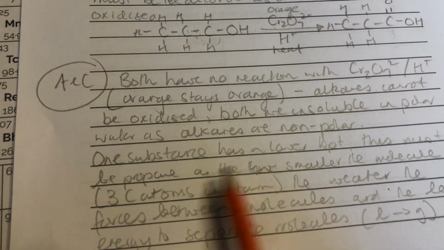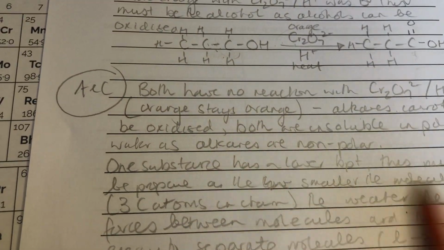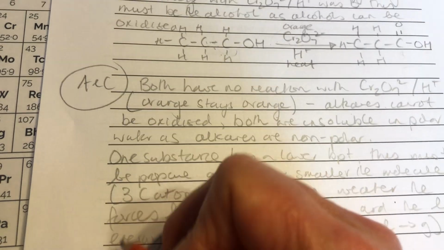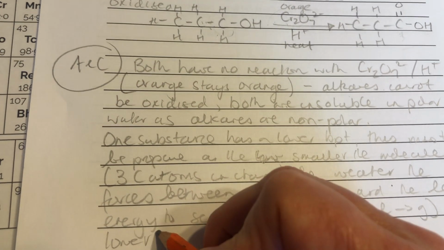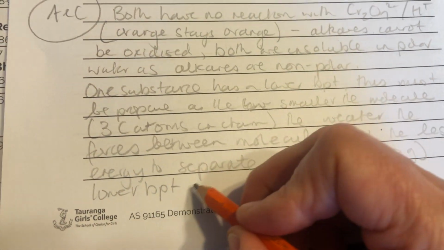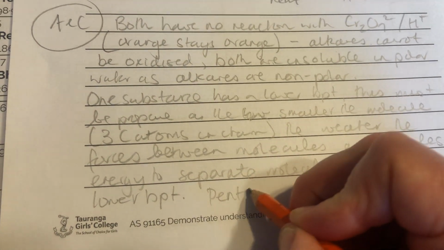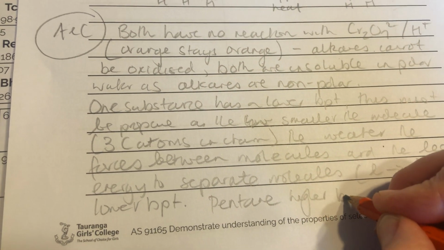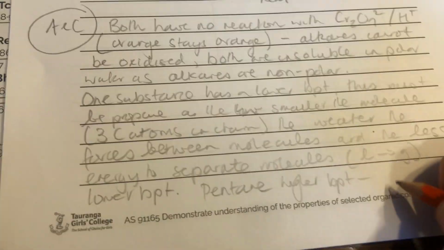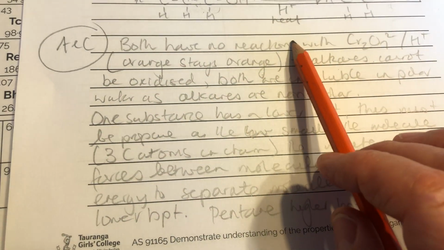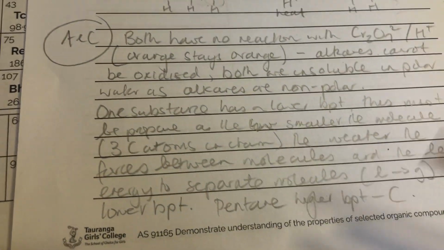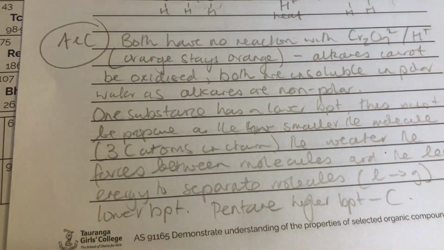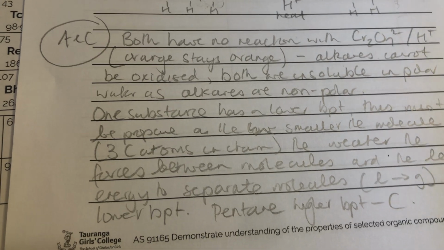So therefore our propane has the smaller chain length, therefore the weaker forces, so less energy, so lower boiling point. And our pentane is the one with the higher boiling point for all the opposite reasons. And I'm just going to say, therefore, pentane is C. I don't have to write all of the same reasons again the other way round. I've said why this one is lower, so I just have to identify.